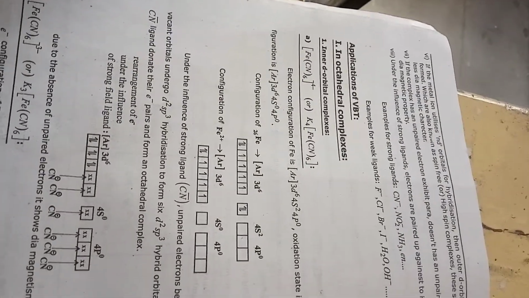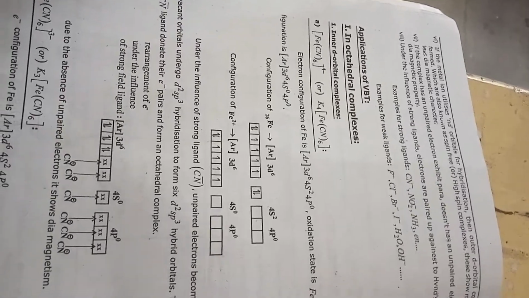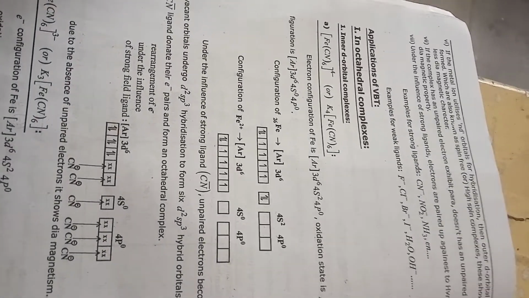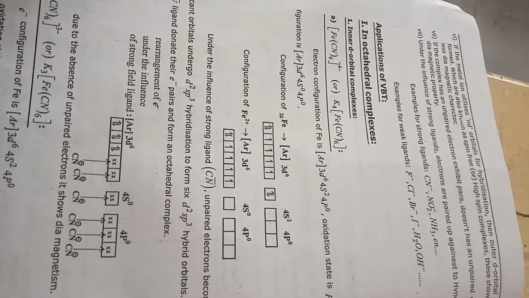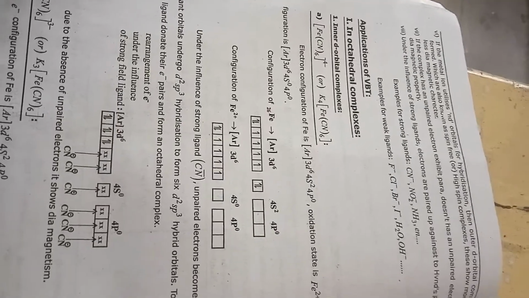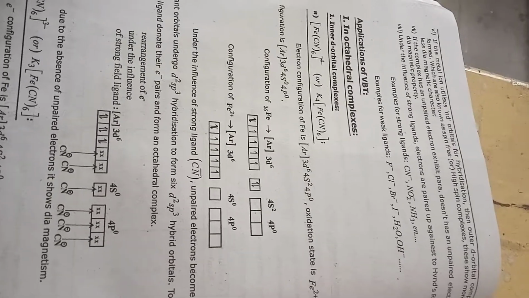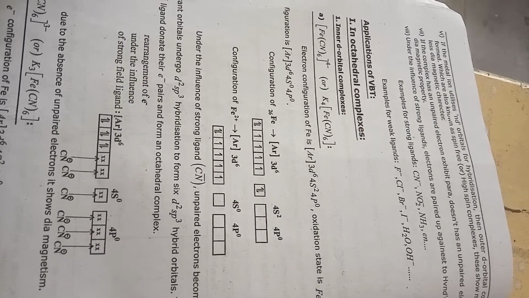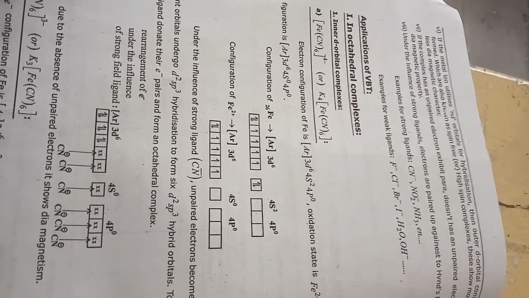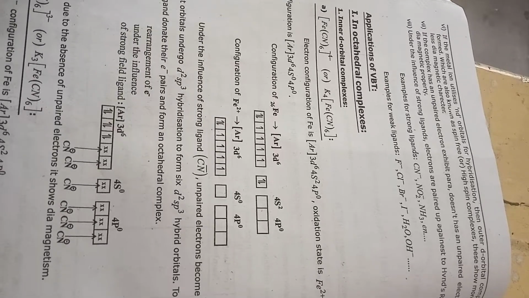For example, in place of 4 minus we can write K4 also, no problem. K4 neutralizes this complex, so that's why we write K4 also. The nomenclature of this complex is potassium hexacyanoferrate(II).